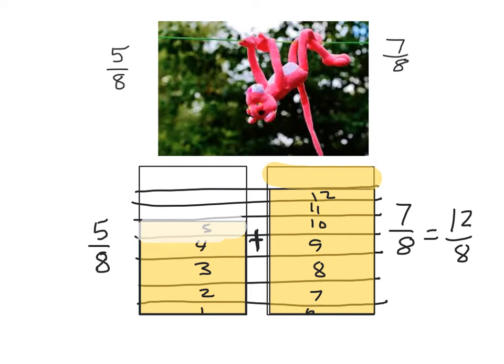And now, if I look at this, you can see that I've got one whole right here. I'm going to just do one big dark one here. And I've got one full yard. And then over here, I've got the 4 out of the 8, right? So 4 out of 8.